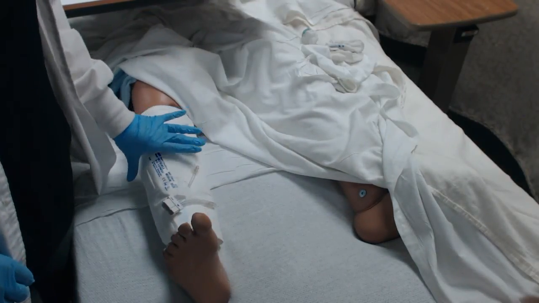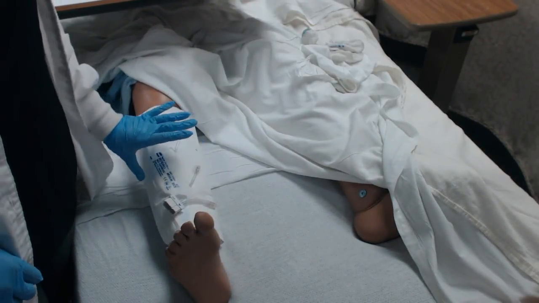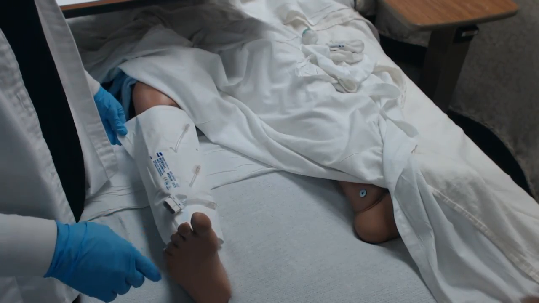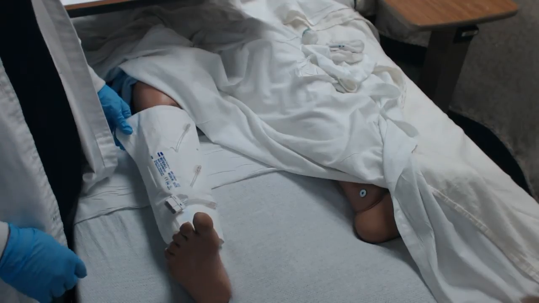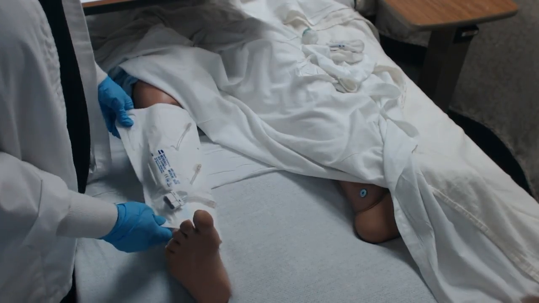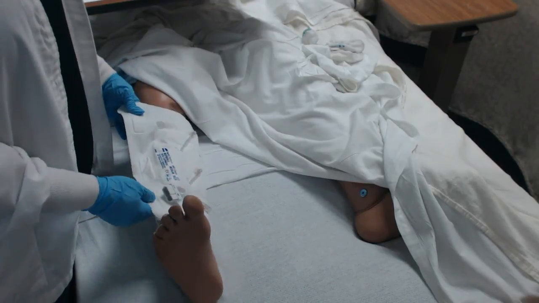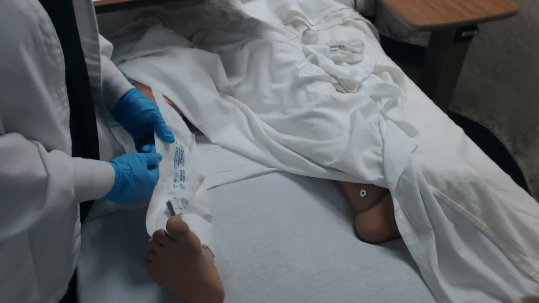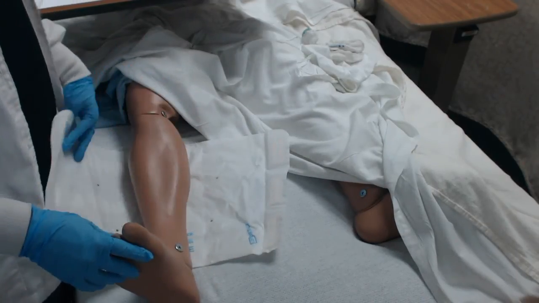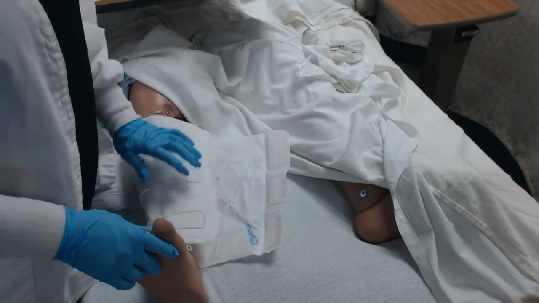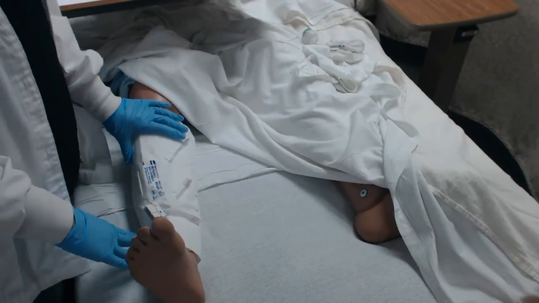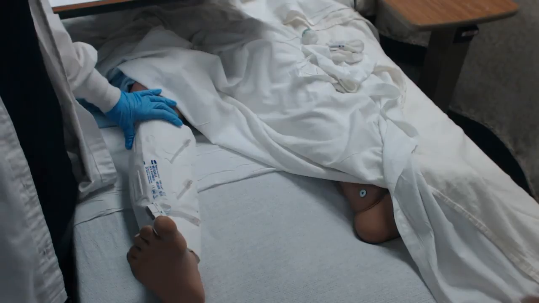Compression devices like SCDs actually are usually put on in acute care facilities, or they could be in some long-term care rehab facilities, and they're generally put on at night. Although some providers may ask if a patient is bedridden to wear them 24 hours a day. And then again, some patients may have them up while they're out of bed.